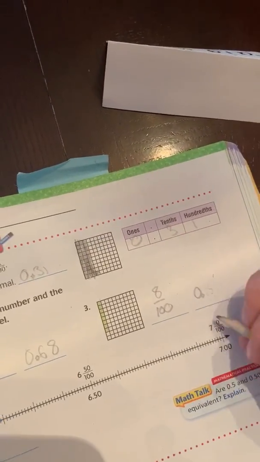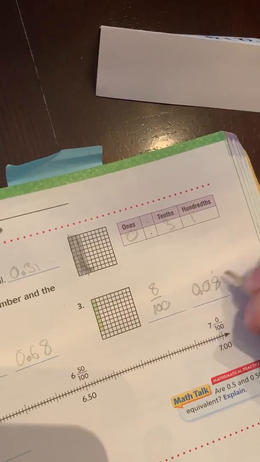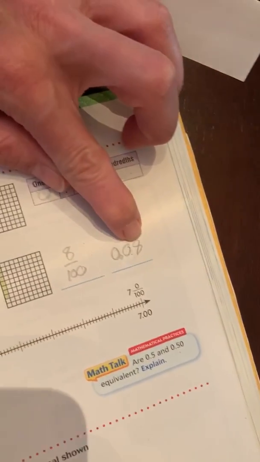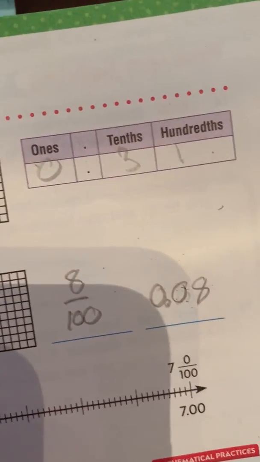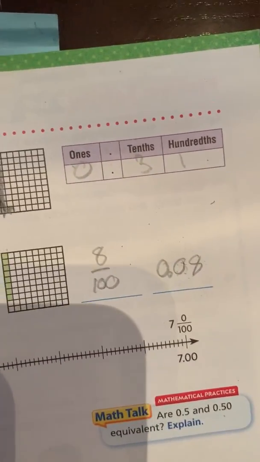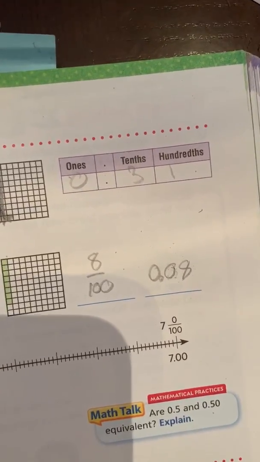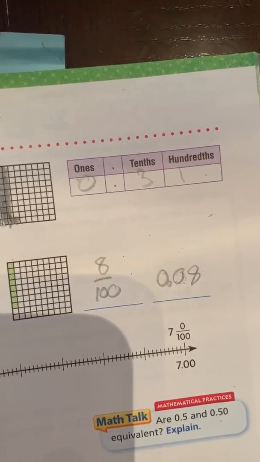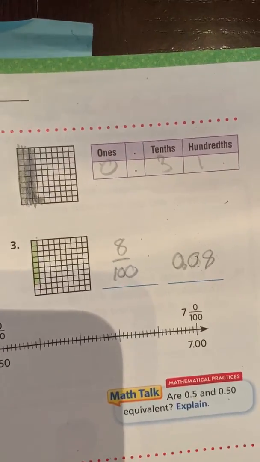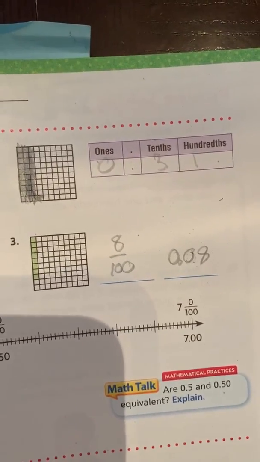Okay, that says 0.8. Good. You know why? Because this tells us it's in the hundredths place. So 8 out of the hundredths. Okay, so make sure you really focus in on that one, because you're going to want to write 8 out of 100 as 0.08 so that you don't write it as 8 out of 10, because that would be incorrect.